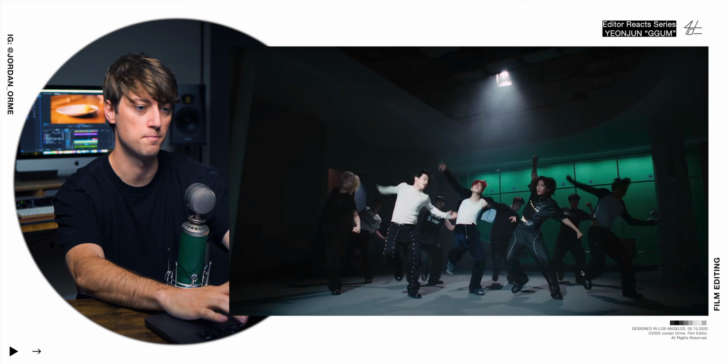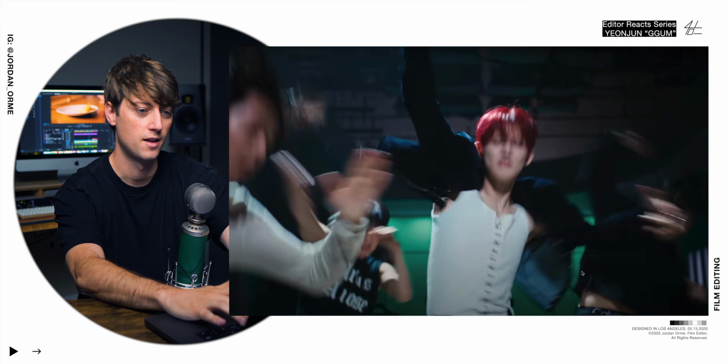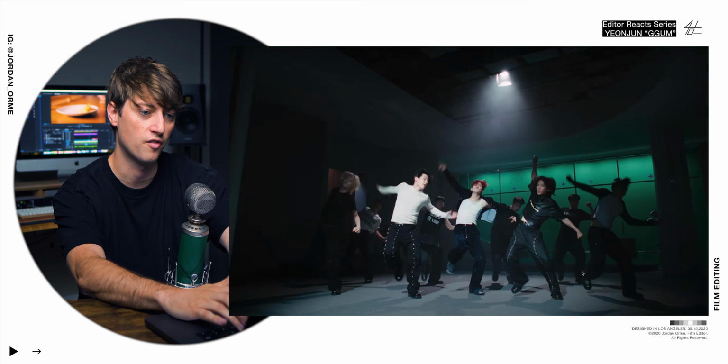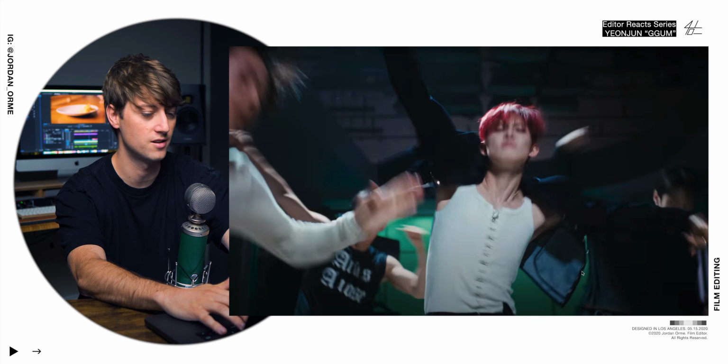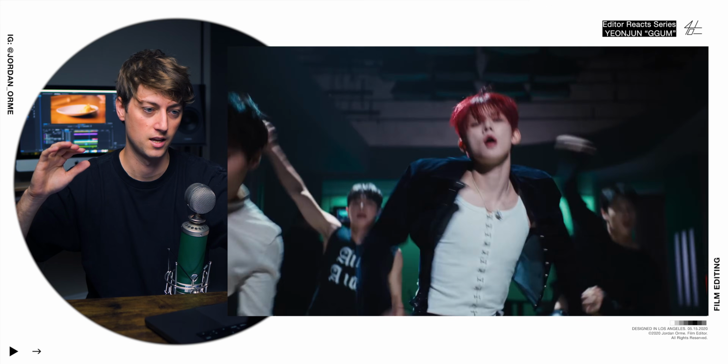Oftentimes if you're editing dance, you want to be on wide shots for big full body movements, but then on close-ups for smaller facial expressions and smaller movements. So we have this big, huge movement. And this shot is so quick. It's literally 1, 2, 3, 4, 5. It's 5 frames, which is like nothing. It's like a sixth of a second. It's barely there, but it creates context and it shows that full body movement even for a split second.